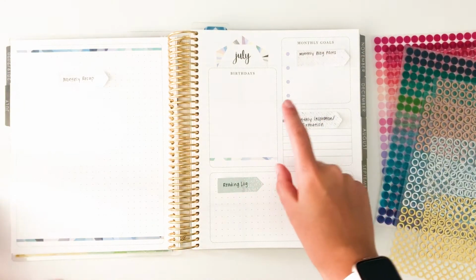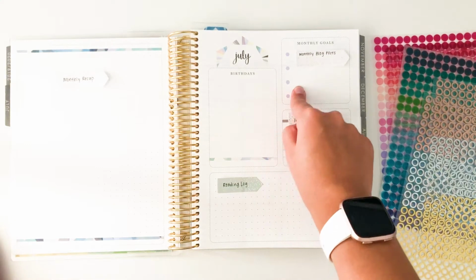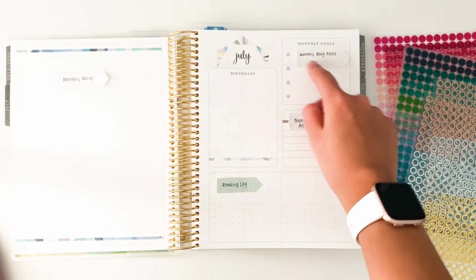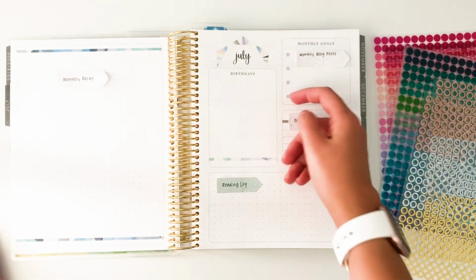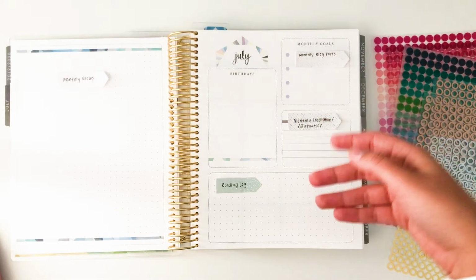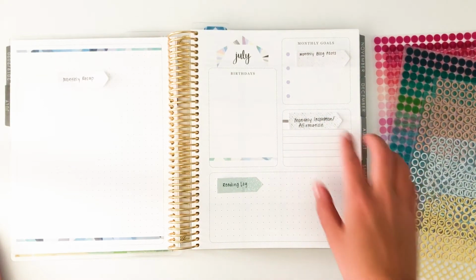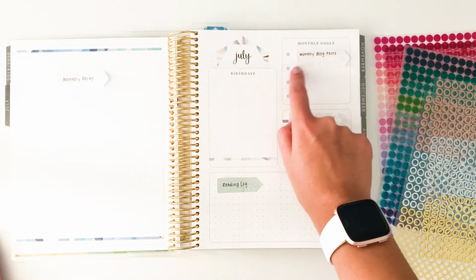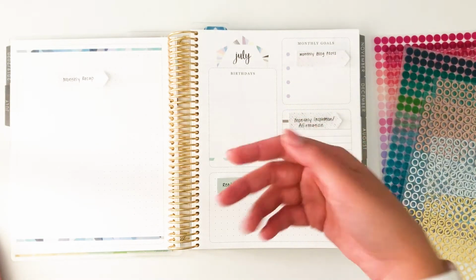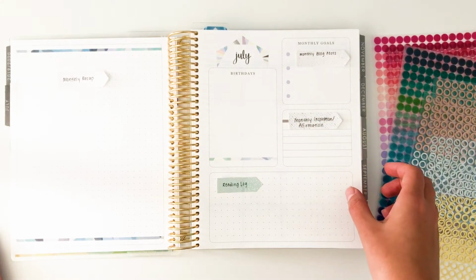The other thing I'll be using is this monthly goals section. Instead of making it goals, it's going to be monthly blog posts. I'd like to get to a habit where I'm posting at least once a week. So if there's 4 weeks in the month, I'll be doing that at least 4 times. So my idea is to come up with the themes that I want to write about during that month and then put them here. So I'm committing myself to getting those posts done.